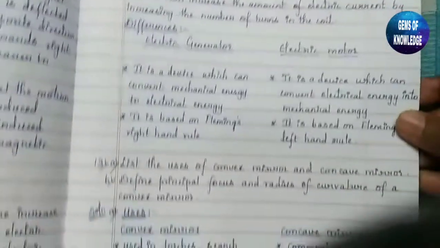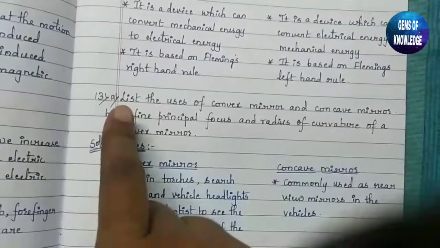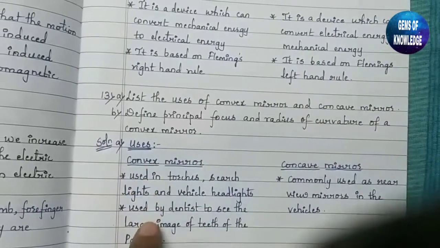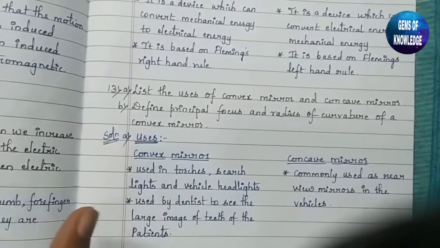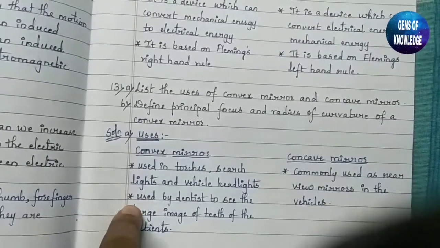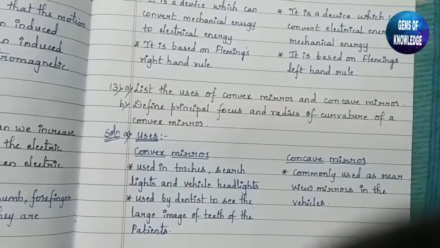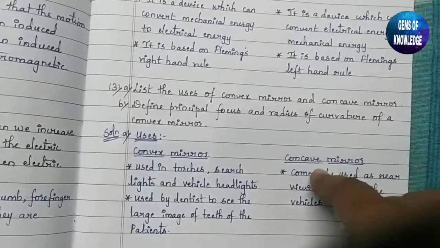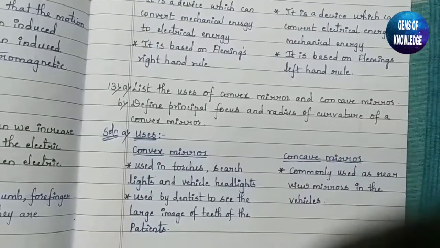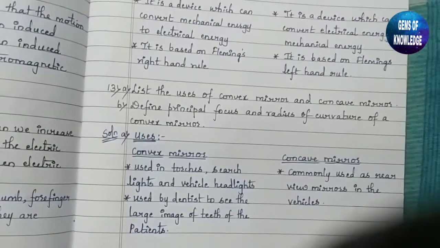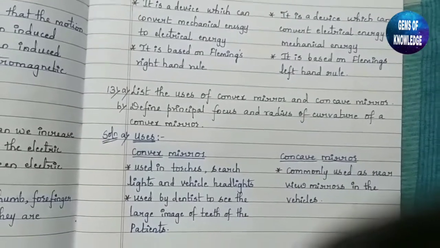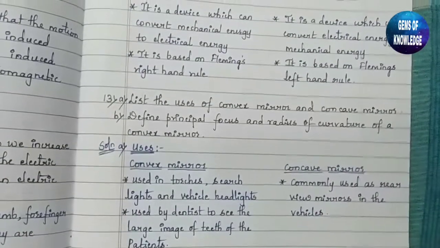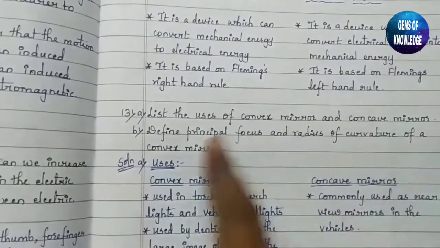And the last question given here is to list the uses of convex mirror and concave mirror. Basically, convex mirrors are used in torches, searchlights and vehicle headlights, and are also used by dentists to see a large image of the teeth of the patient. And the basic use of concave mirror here is that it is commonly used in the mirrors of your vehicle, where you can see the vehicle which is coming from the backside. That is the use of concave mirror.